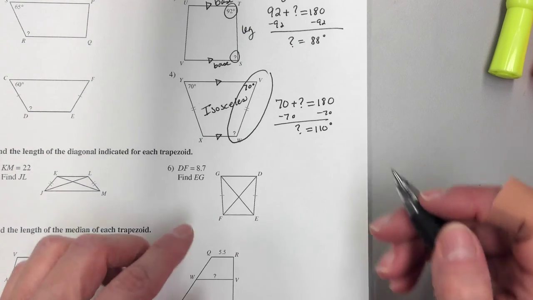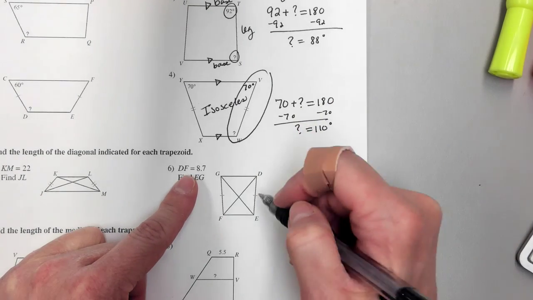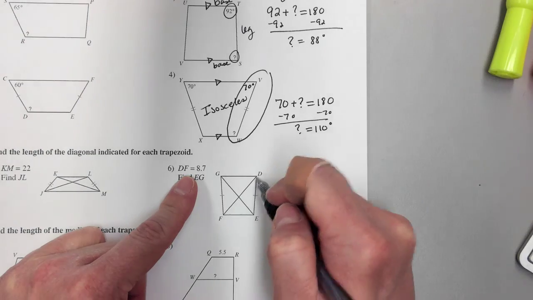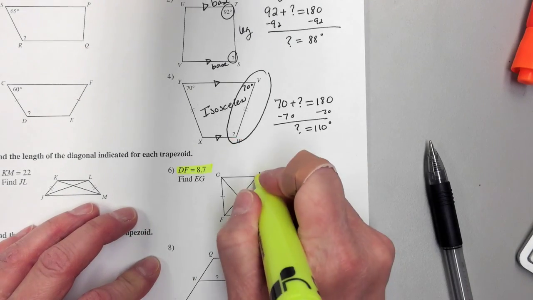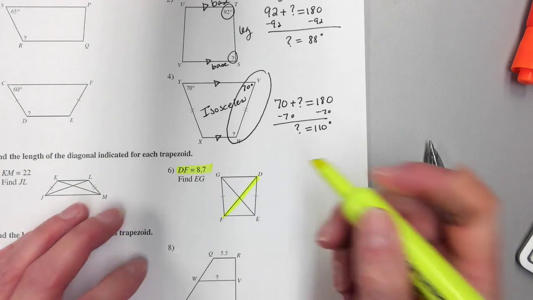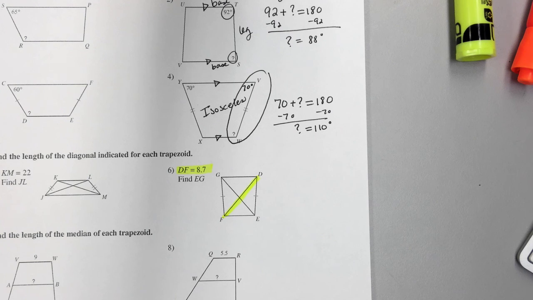So let's do some labeling. It says on number 6, D to F is 8.7. So I'm going to highlight this. This guy right here is 8.7. It says find EG.